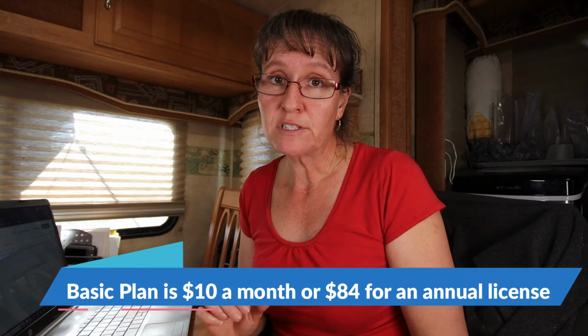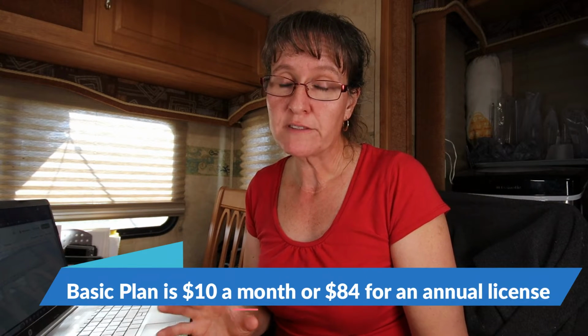We watched several demos and they had a lifetime option that would have been great, but it just wasn't in our budget this year. So this year we're going to use the free version and get our feet wet with SeedTime.